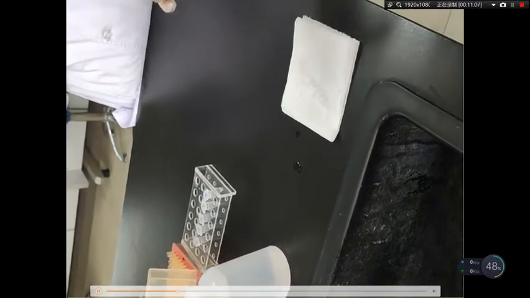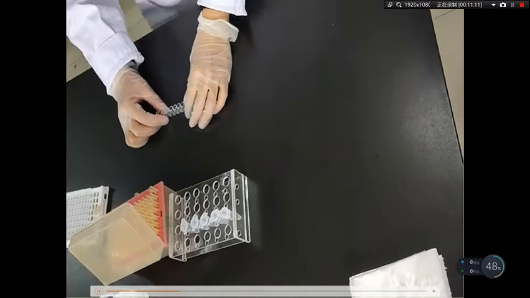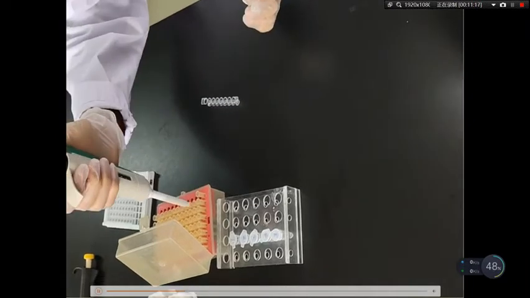After 2 additional washes, we add 100 microliters of enzyme labeled secondary antibody to each vial, except the blank vials.